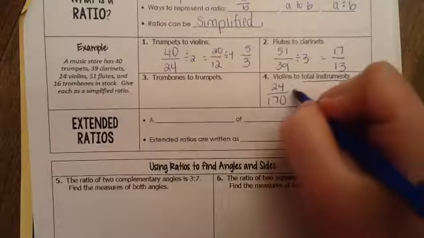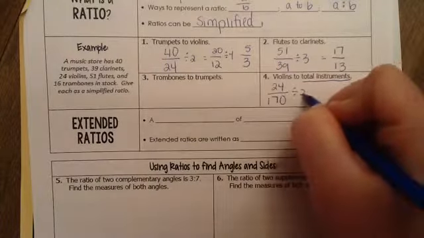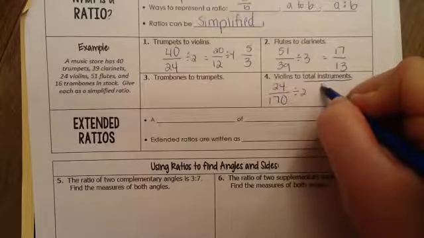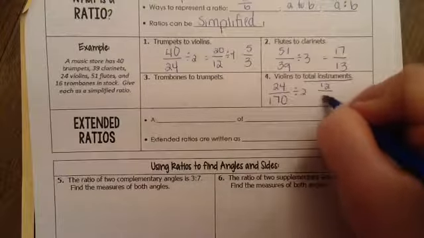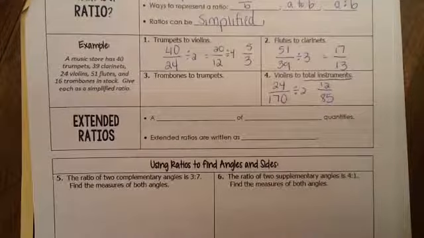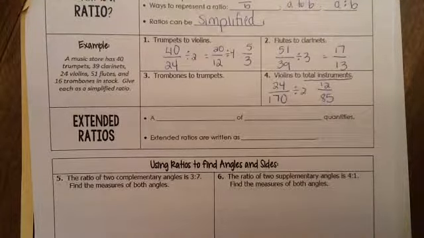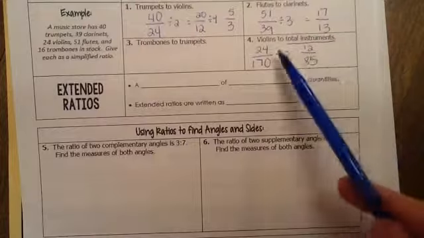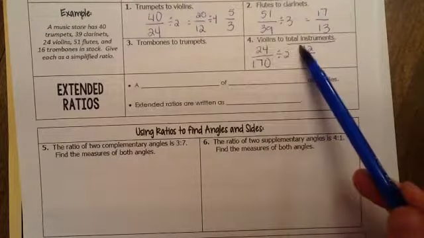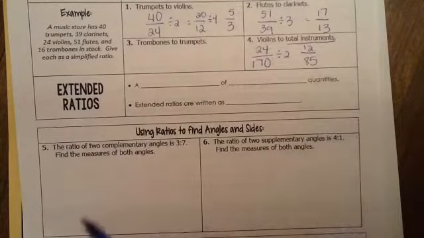We could divide these both by 2, and that gives us 12 over 85, and that's as simple as we can get. So write it as a fraction, or you can write it out like this as well. Just make sure your answer is in the order that they tell you, and then simplify it.